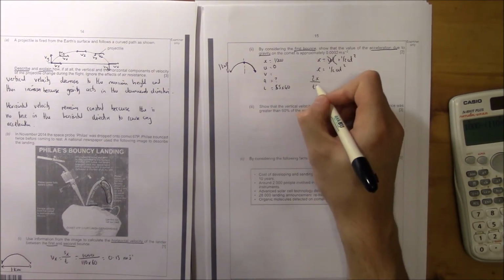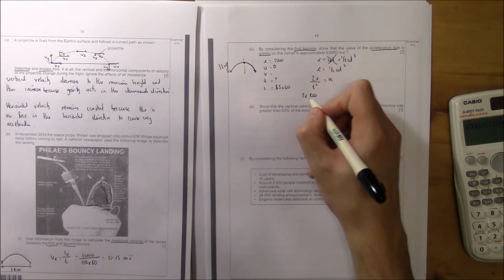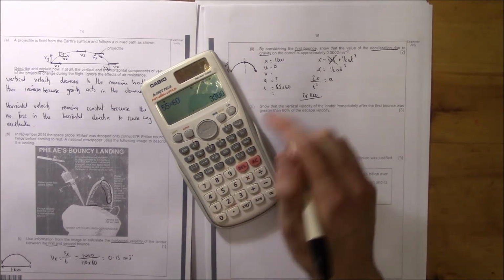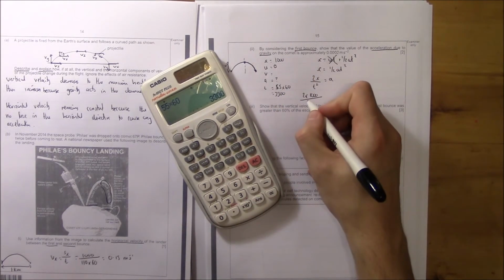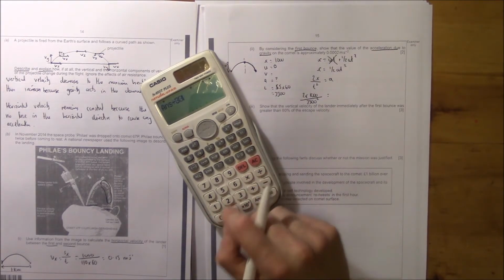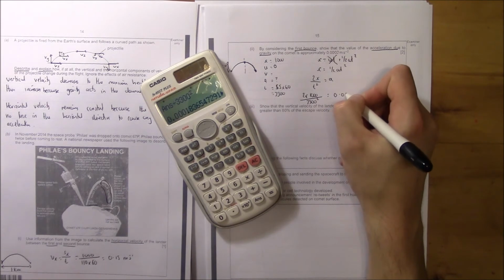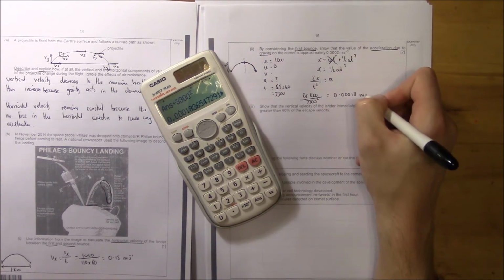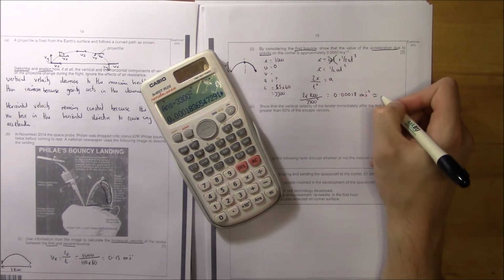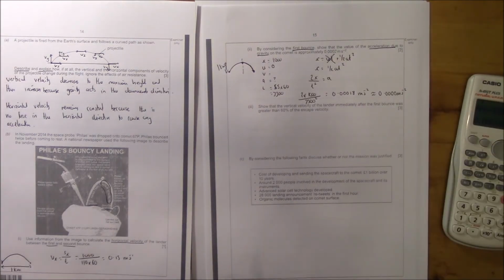And we divide that by t squared equals a. So 2 times 1,000 over, and then we work out the time: 55 times 60 is 3,300 seconds. So 3,300 seconds squared, so 2 times 1,000 divided by 3,300 all squared gives you 0.00018 meters per second squared, which is approximately equal to 0.0002 meters per second squared. Okay, give 2 marks.